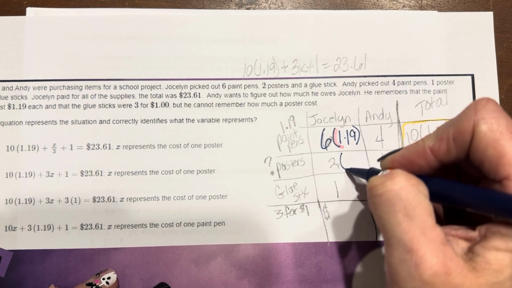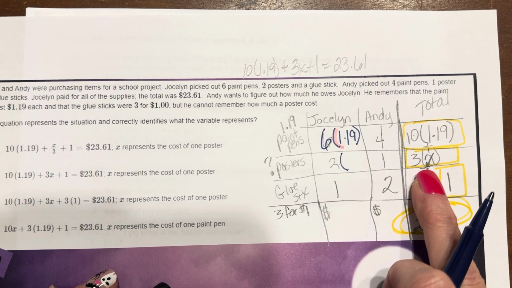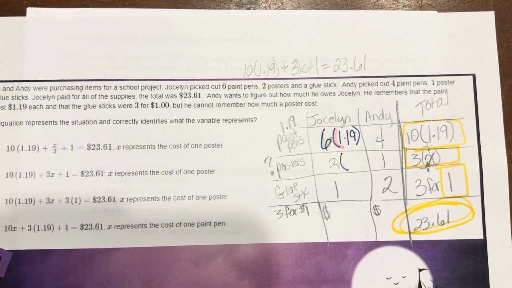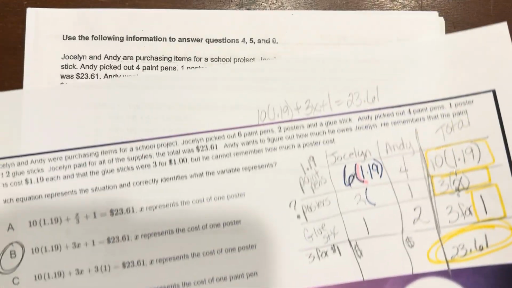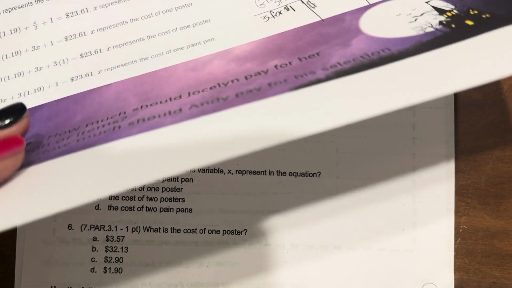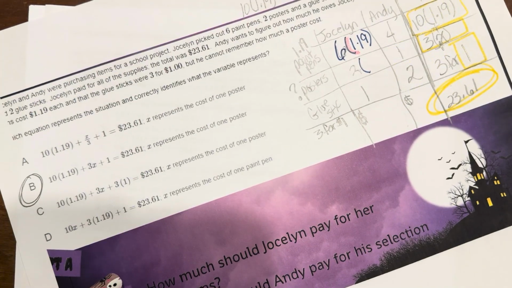She did 2 posters, but we don't know how much the posters are. So that means we've got to solve this, using whatever method you choose, but we have to figure out what is X, okay?